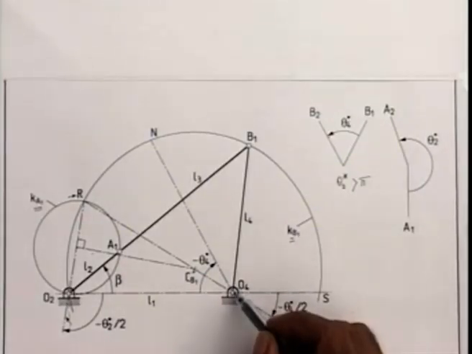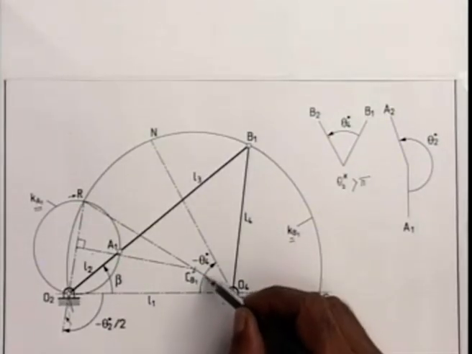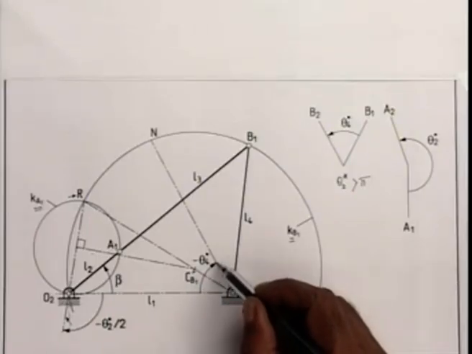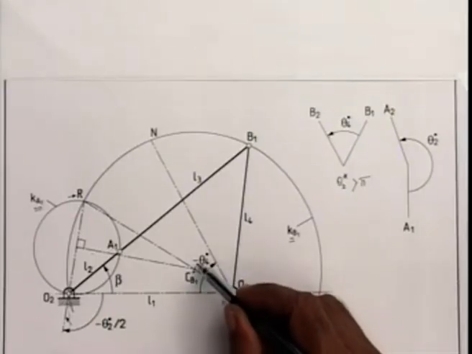Next I draw a line at O4 at an angle minus theta 4 star. This is clockwise, so I call it minus theta 4 star.